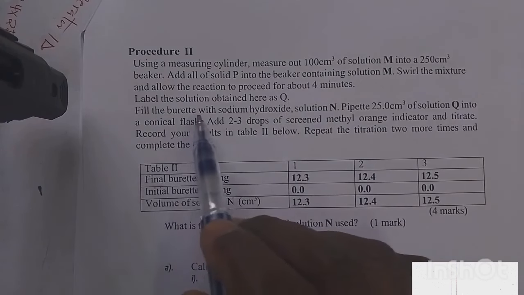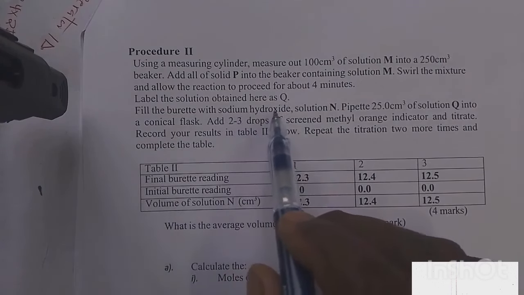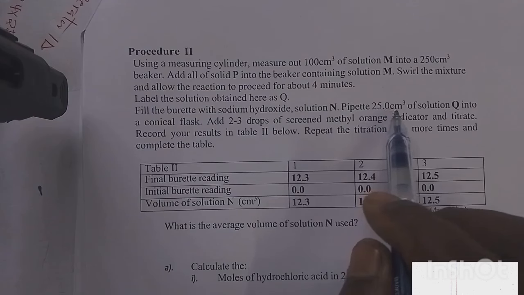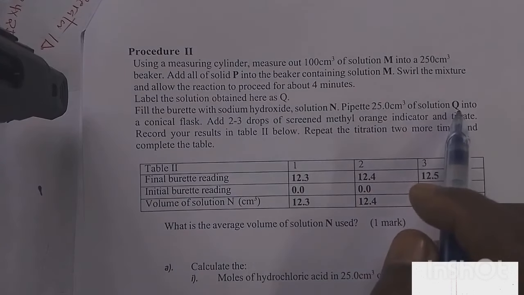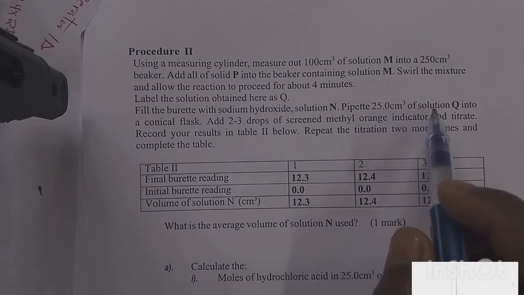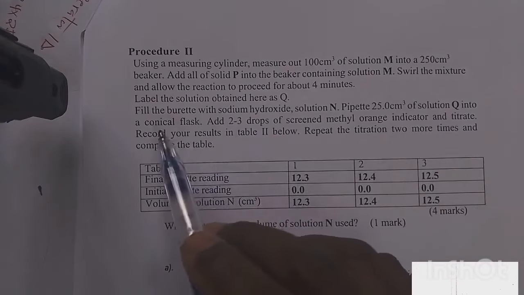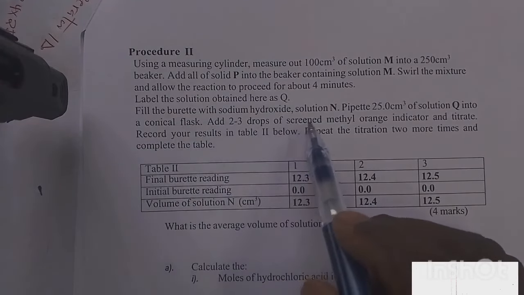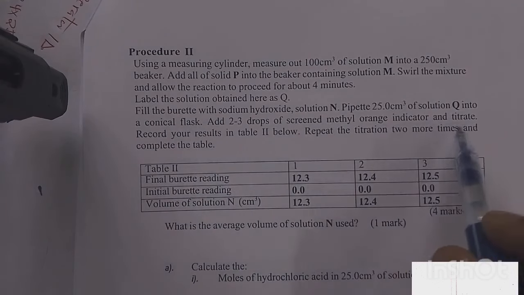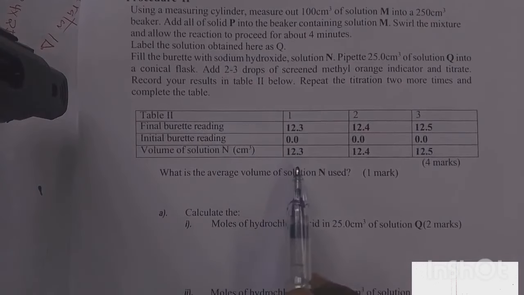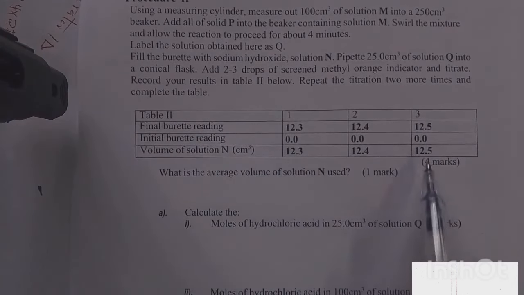Fill the burette with sodium hydroxide solution N. Pipette 25 centimeters cube of solution Q into a conical flask. Add 2 to 3 drops of methyl orange indicator and titrate. So after following that instruction, we will have our table here. I have filled the table like I explained earlier.